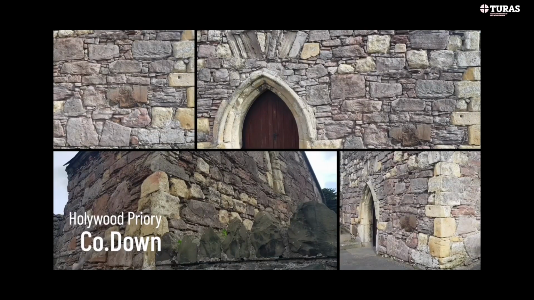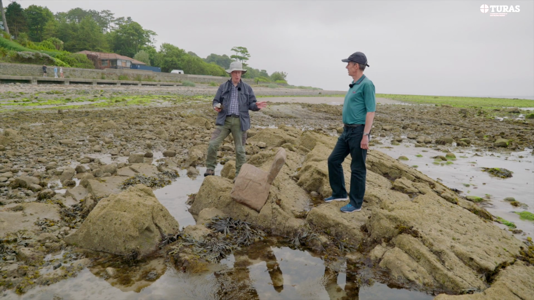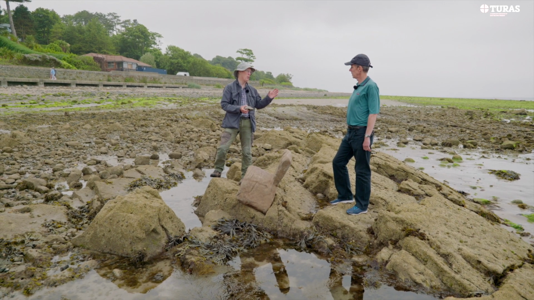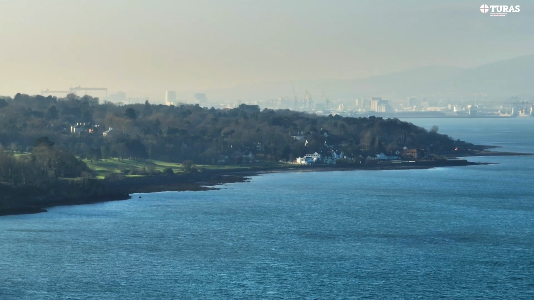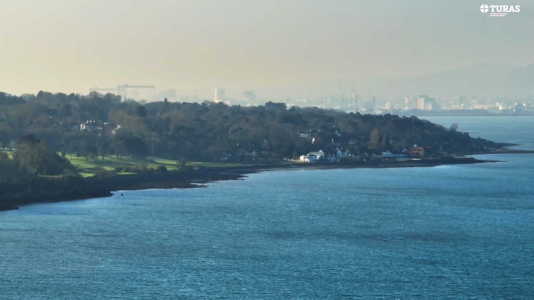Hollywood Priory is a fantastic example. It's a lovely building, actually. It is. It's a bit untidy. They've got a hodgepodge of rocks. They've got bits of this sandstone. They've got another more red sandstone, which you see at Sea Park, another mile and a half further along. And then bits of the magnesian limestone, which is about 5 minutes from here.